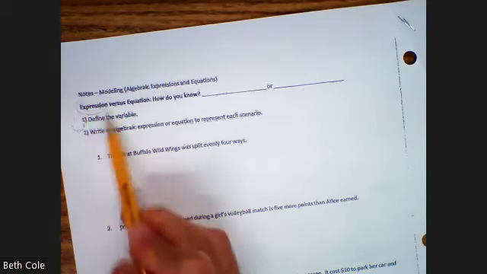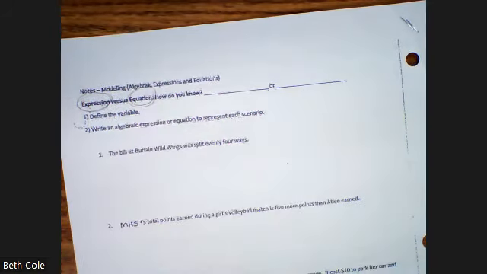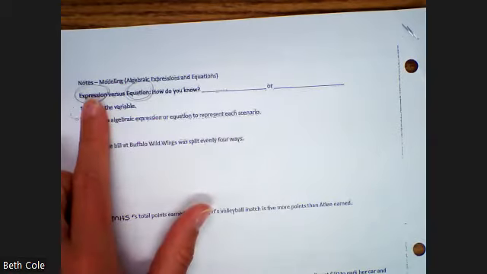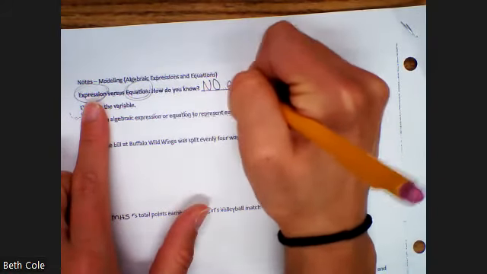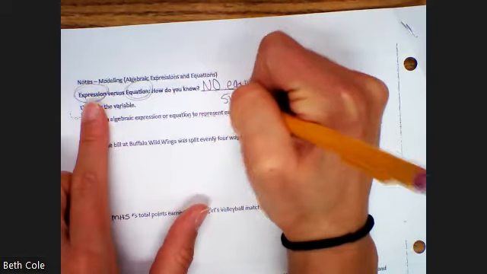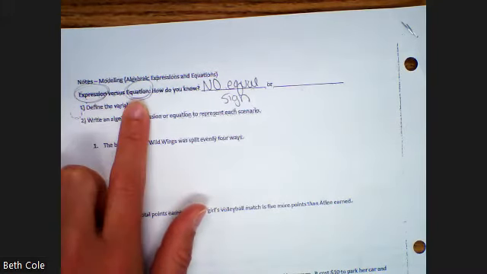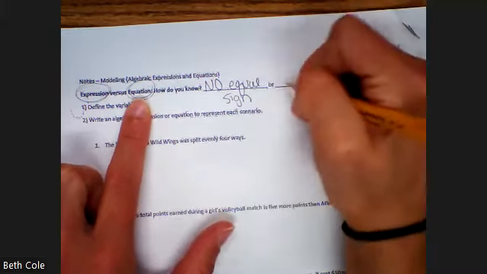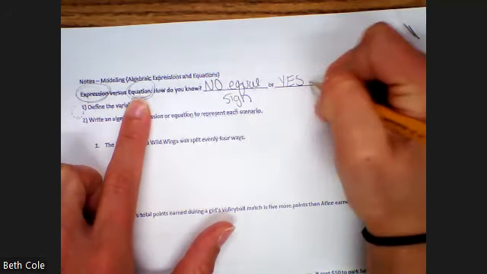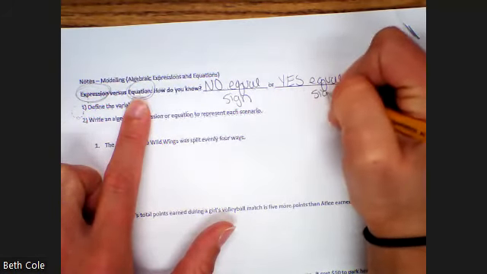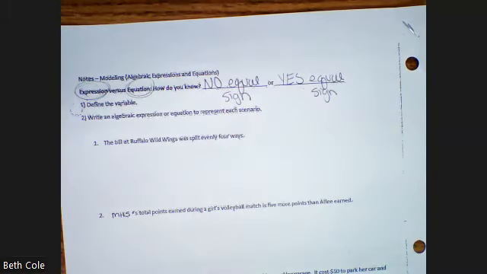So first, let's talk about the difference between an expression versus an equation. So an expression has no equal sign. It's just an expression. That's it. It's just blah, blah, blah. An equation is going to have an equal sign. So like I wrote no there, so I'm going to write yes, equal sign. The way you can tell is an equation is going to have an equal sign. So it's going to be blah, blah, blah, equals something. So it's almost like you finished the sentence, like it's going to be equal to something else.